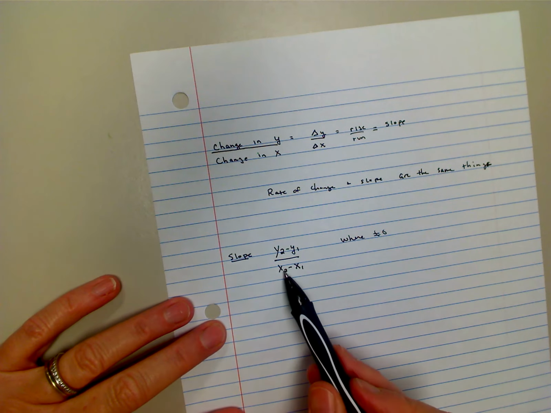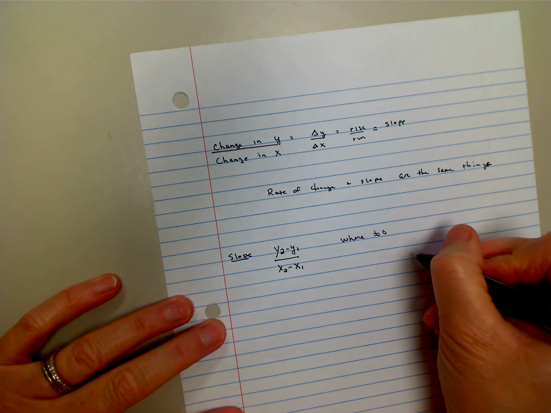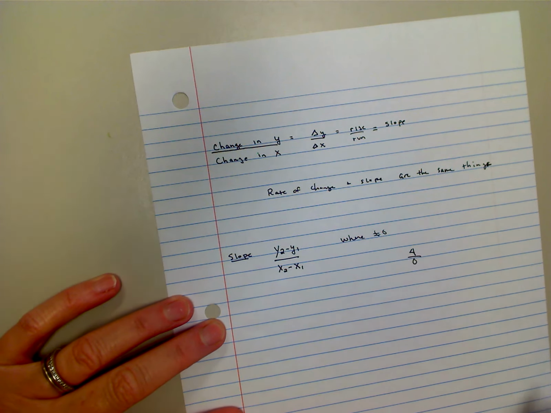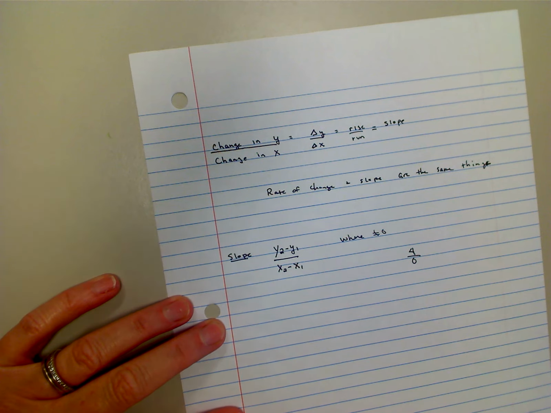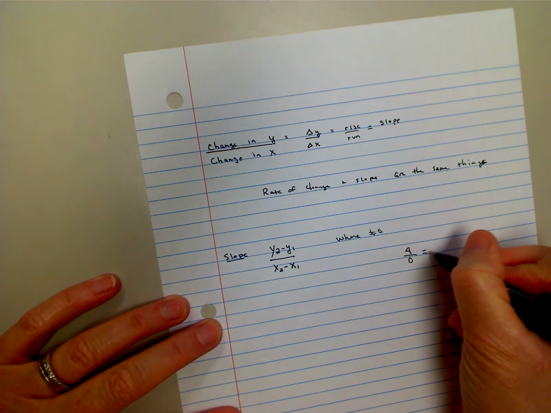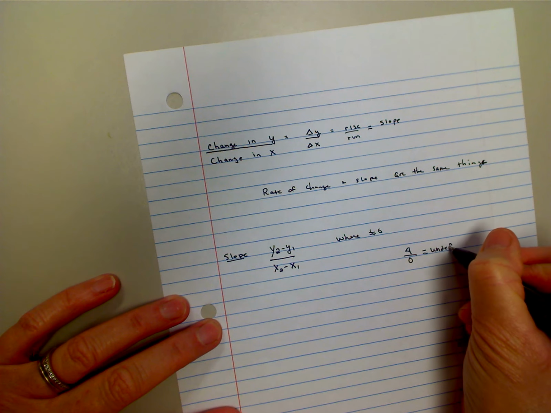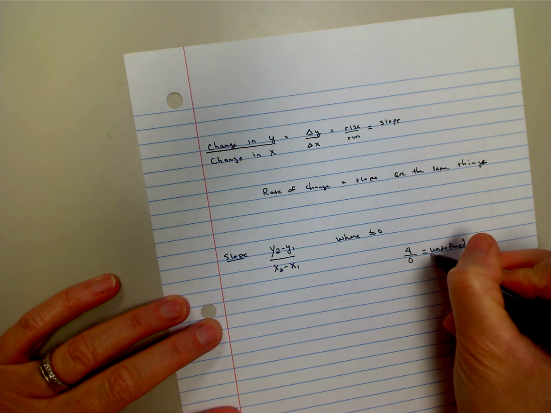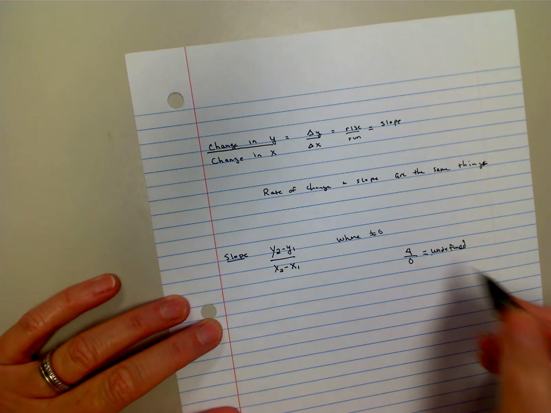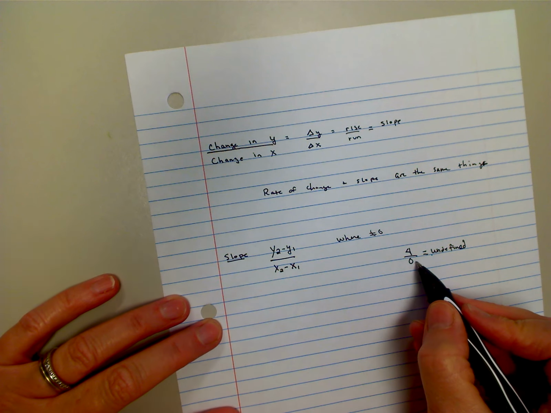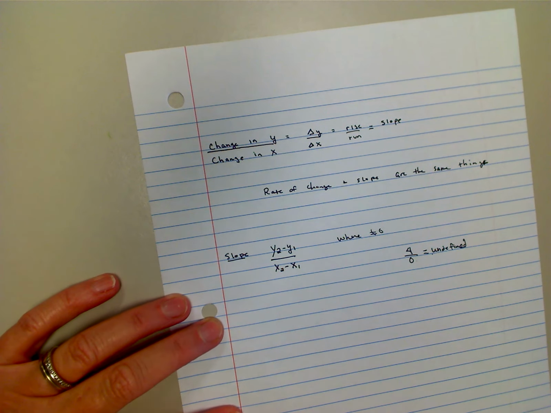If you had a fraction where the denominator was 0, the answer is what's called undefined. This isn't possible. So remember that, because I'll show you what an undefined slope is in just a minute.